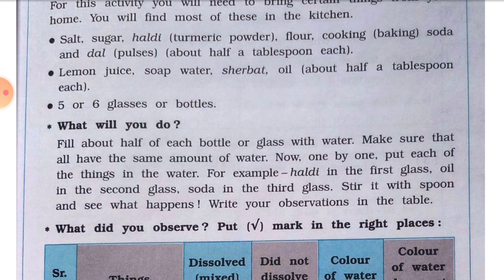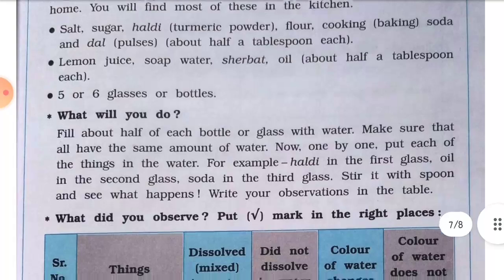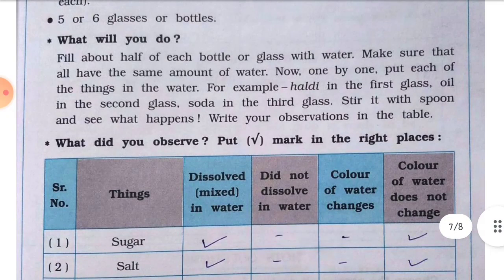Then lemon juice, soap water, sharbat, oil. Okay, and these also you need in half tablespoon. Next you have to take 5 or 6 glasses or bottles. What will you do? Now let's see what you have to do. Fill about half of each bottle or glass with water. Make sure that all have the same amount of water.